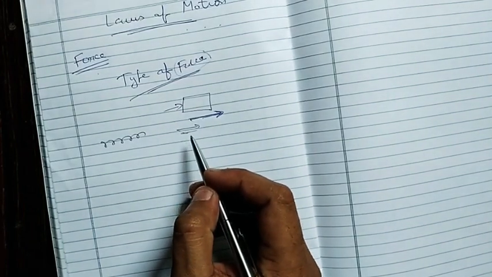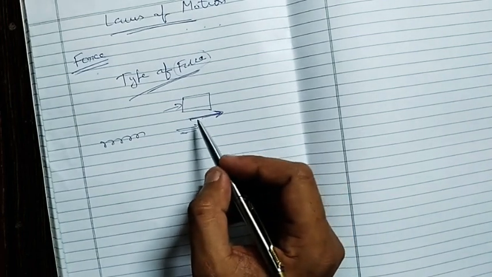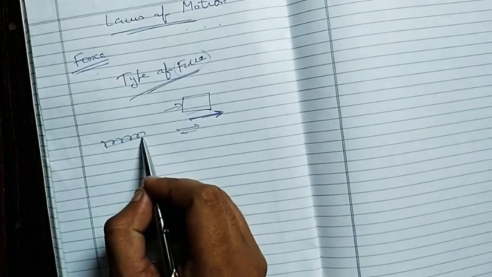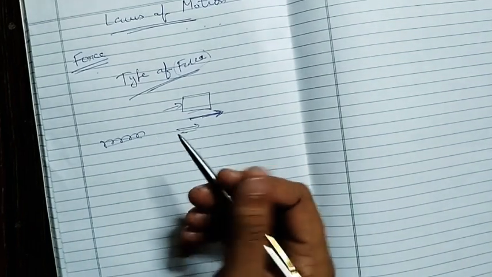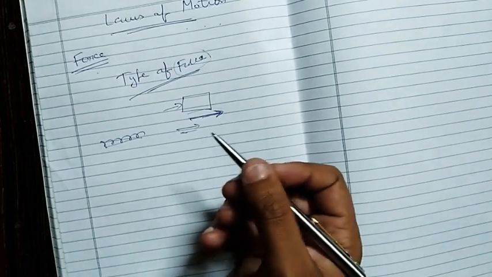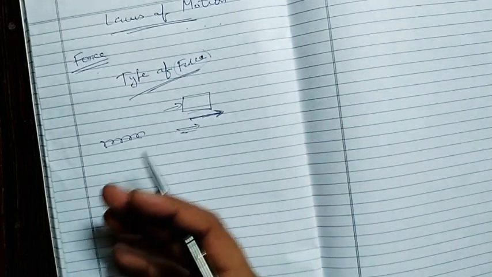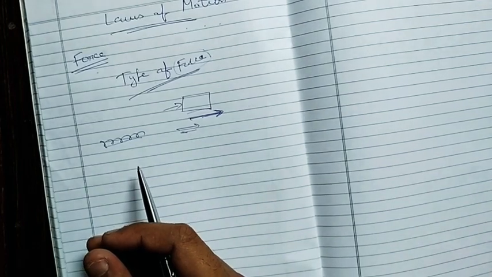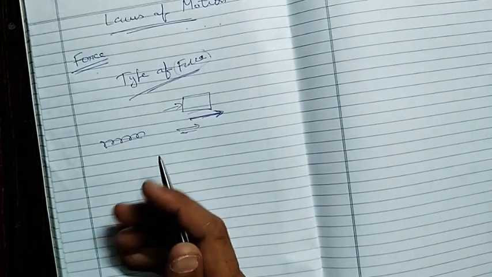Force is a push or pull with which we can change the position of the body or its shape and size. Shape and size, in one word, we can say the configuration of the body. Okay, force is a push or pull which can change the position or the configuration of the body.